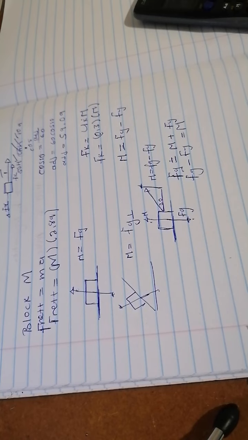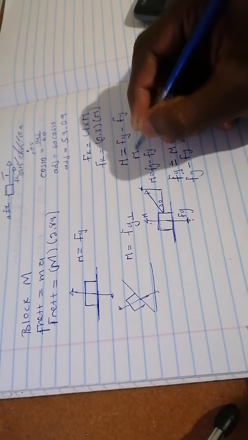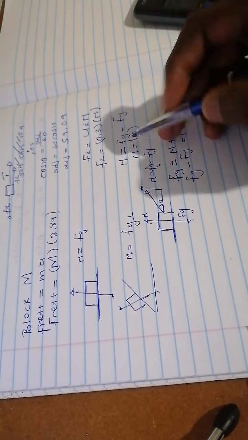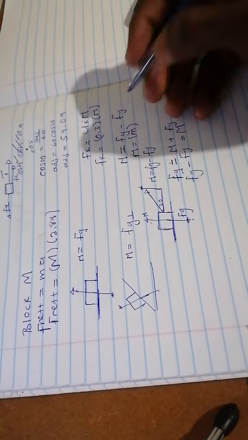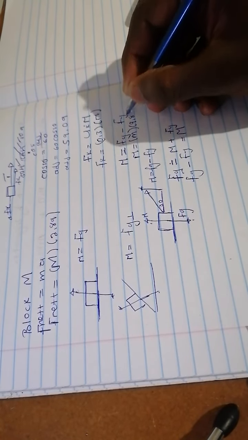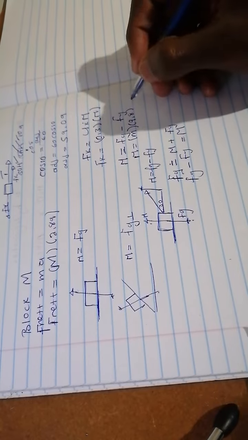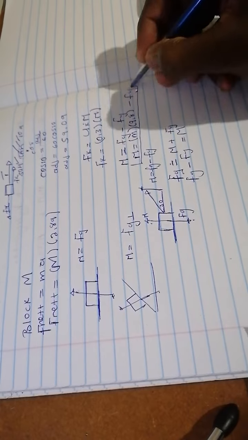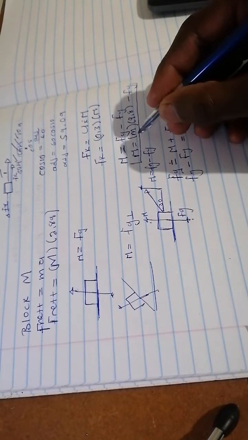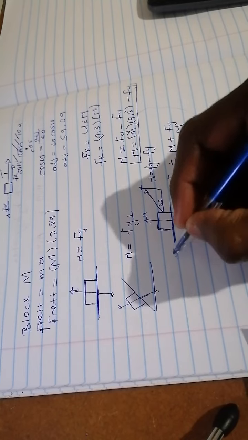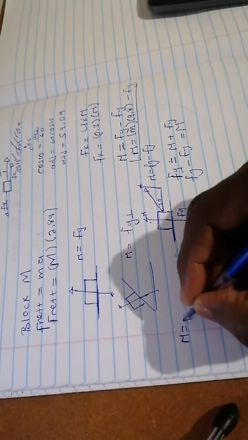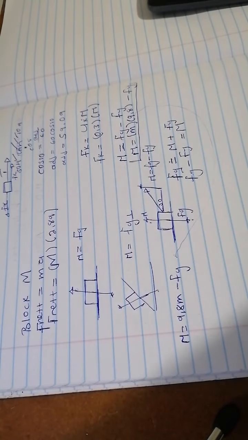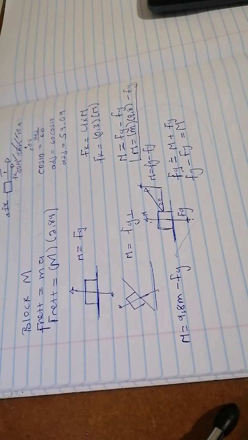Did you see that? Yes. So the normal force equals m, because Fg is the same as mg, the mass times the gravitational acceleration, 9,8, minus Fy. Did you see that? Okay, guys. Oh, I made a mess, so I apologize about that. Let me bring this here. So the normal force equals 9,8 m minus Fy.